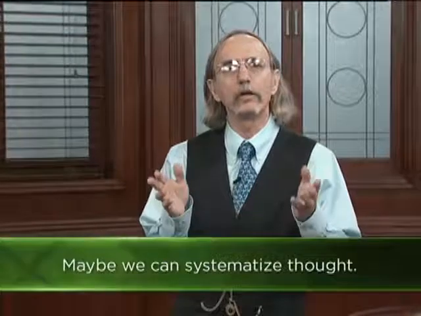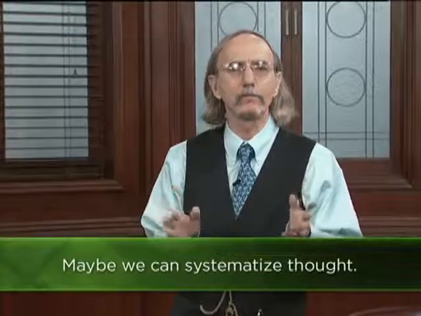This time I want to give you the rest of Aristotle's logic using another visualization. All of Aristotle's logic in two lectures. That's not bad, considering that Aristotle's logic remained the gold standard for over 2,000 years. Aristotle invented logic. At the core of that logic, and of all logic since, is one breathtaking idea. Maybe we can systematize thought.